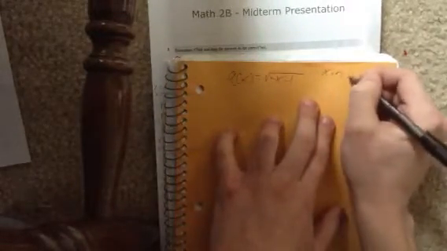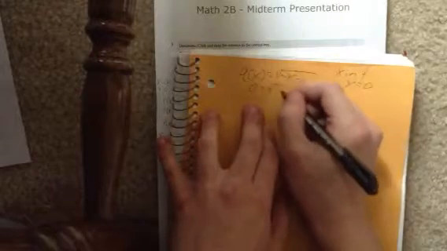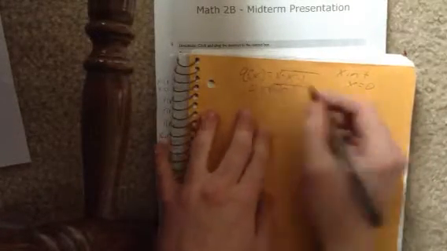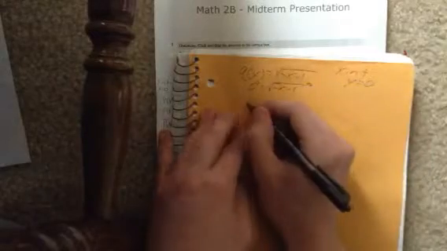So, to find the x-intercept, if you remember, we need to set y to 0. Y equals 0. So, 0 equals square root of negative x minus 1. Square both sides. And we have 0 equals negative x minus 1.